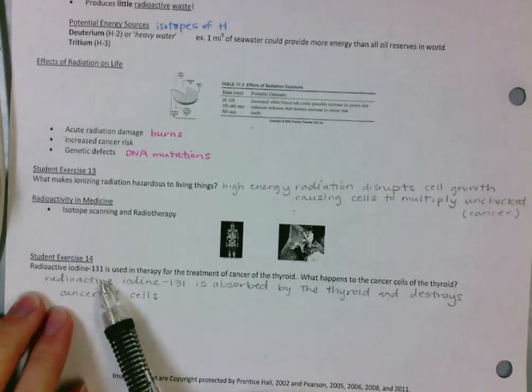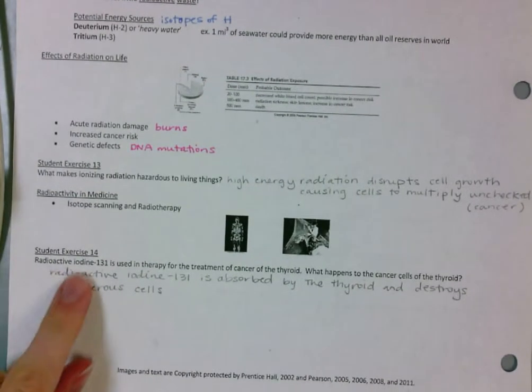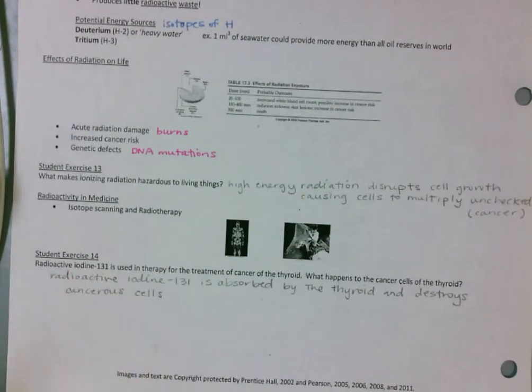Okay, so exercise 14 talks about that. Radioactive iodine-131 is used in therapy for the treatment of cancer of the thyroid. What happens to the cancer cells of the thyroid? So we're talking about thyroid cancer. Your thyroid needs iodine in order to function properly. That's why if you buy salt at a grocery store, you'll probably see that it's iodized salt.